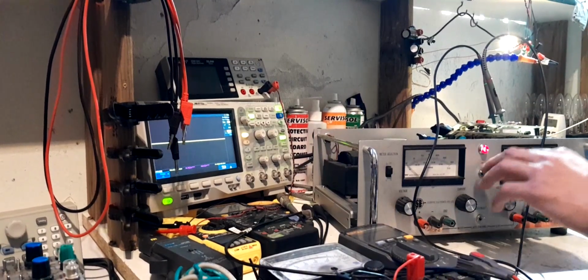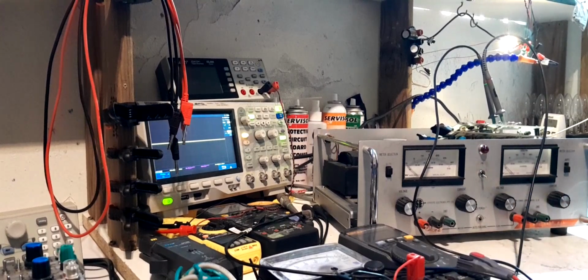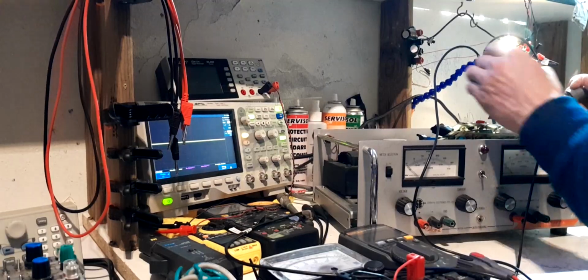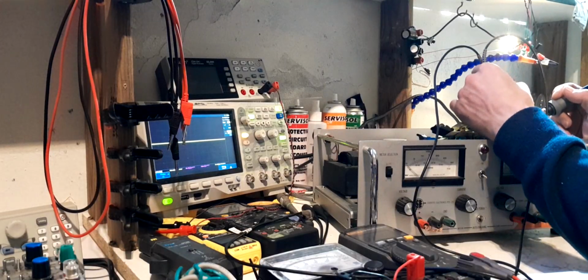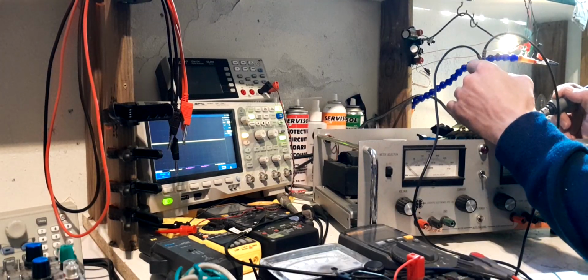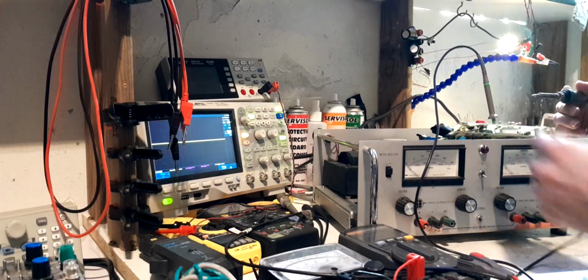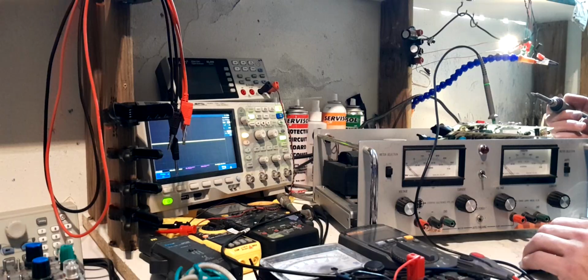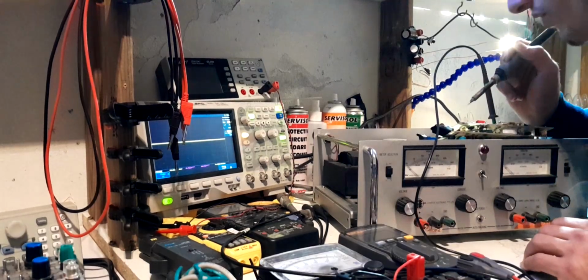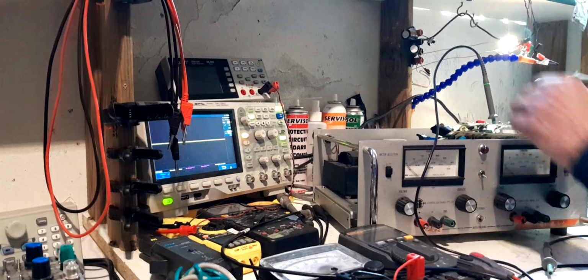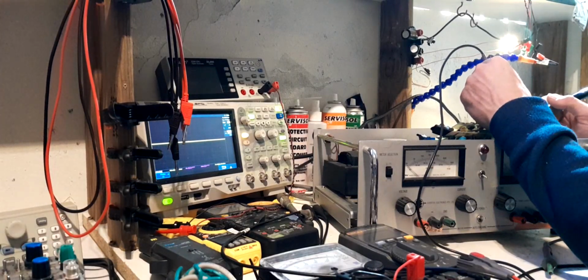So, that being said, let's flip the board over and have a look on the top of it. Oh, you know what else I haven't looked at? I haven't looked at the output of this op amp up here, and I probably should, because I don't know what it's doing exactly.